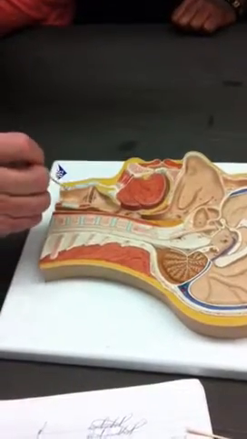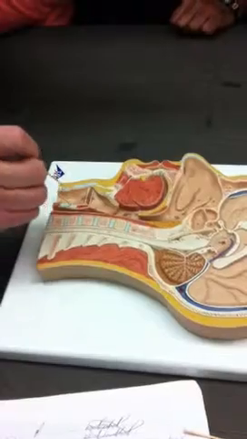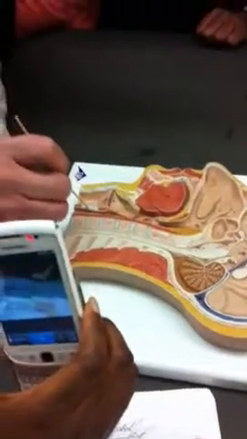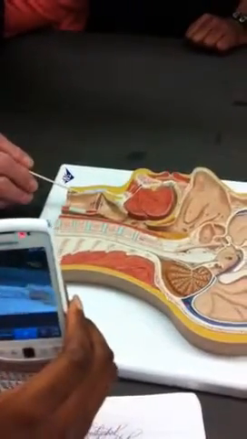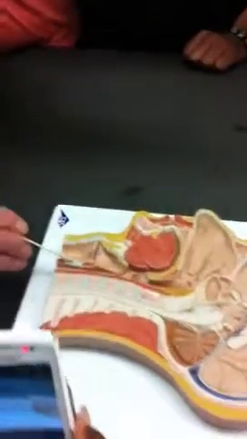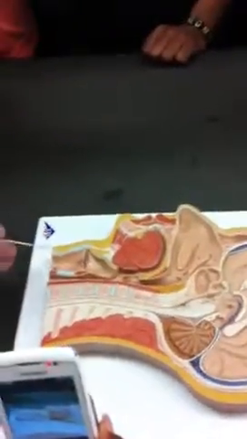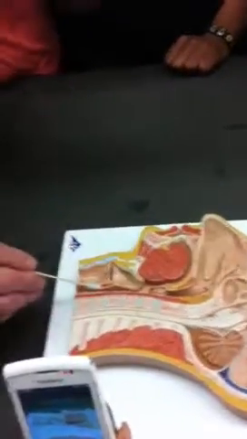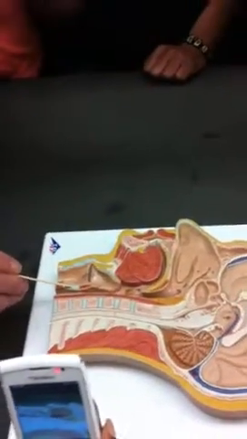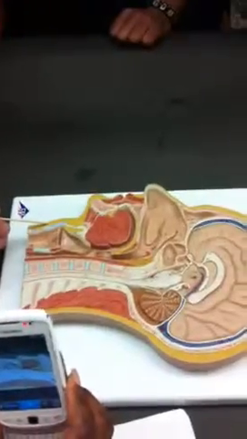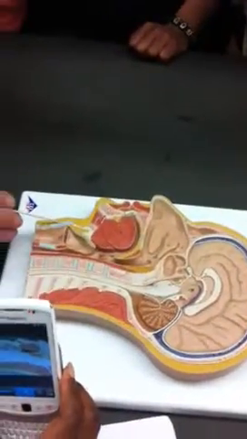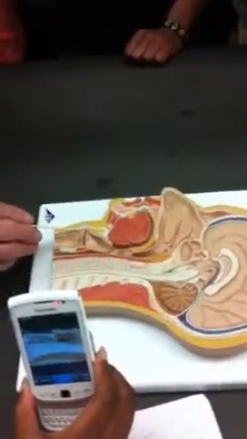Here and here are regions of the cricoid cartilage. Here is the anterior portion, posterior, because this comes around like this. So you have anterior, side, and posterior. All right. You don't have a posterior for the thyroid cartilage.